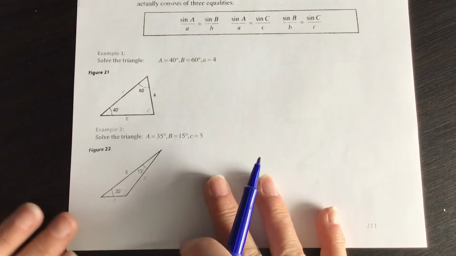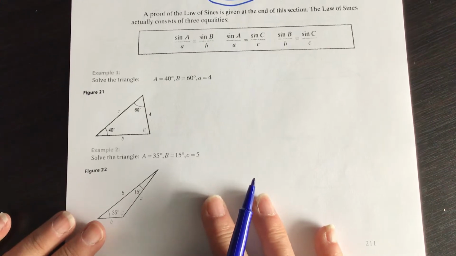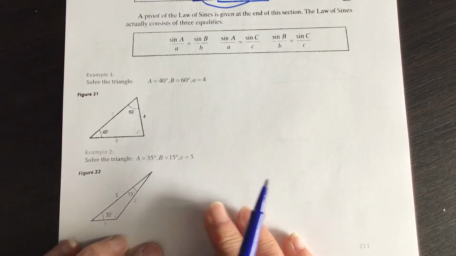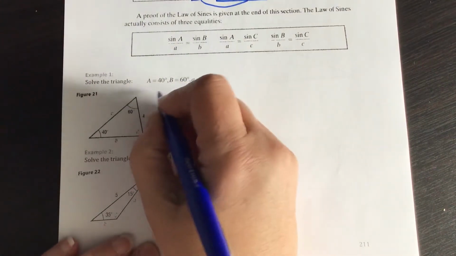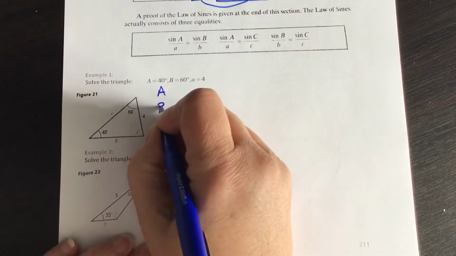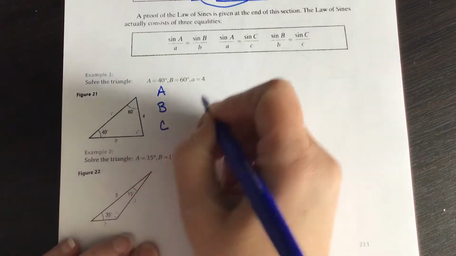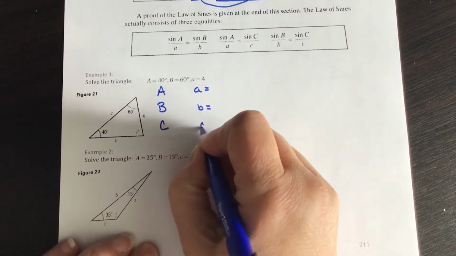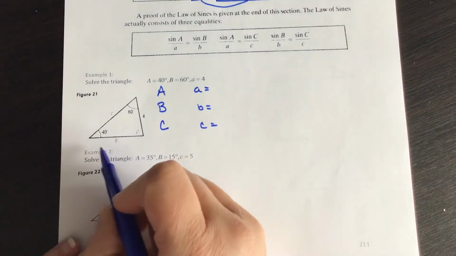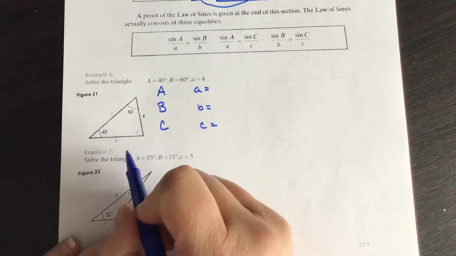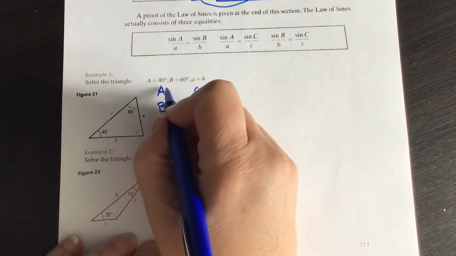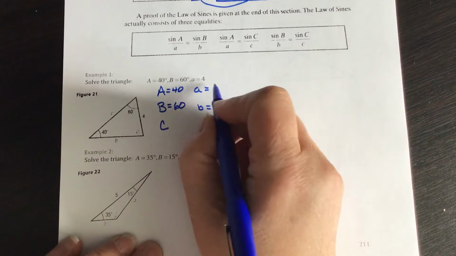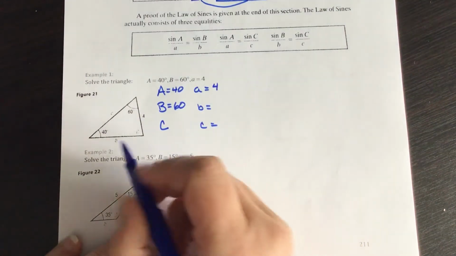So in this first example, for figure 21, it says solve the triangle. Now we did this with right triangles, same process. If I'm solving a triangle, I have to find the measures of all the angles and the lengths of all the sides. And if I look at this, I have information here. I know A is 40, B is 60, and side a is 4.